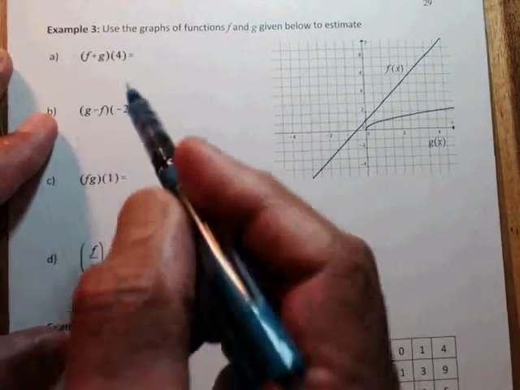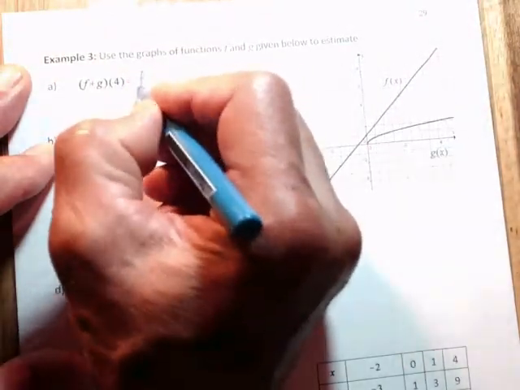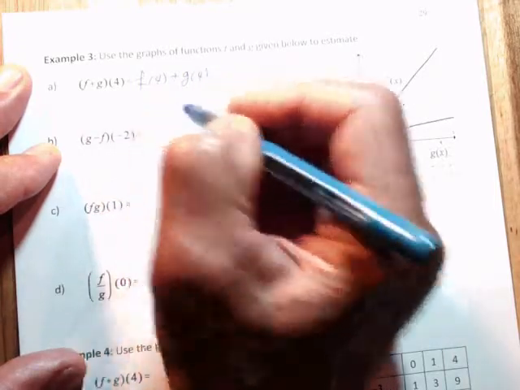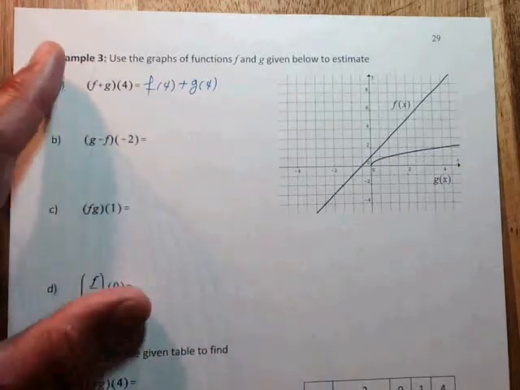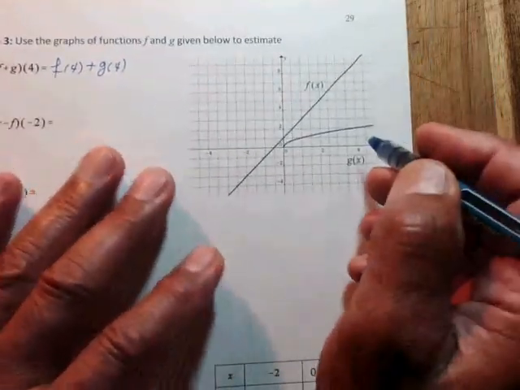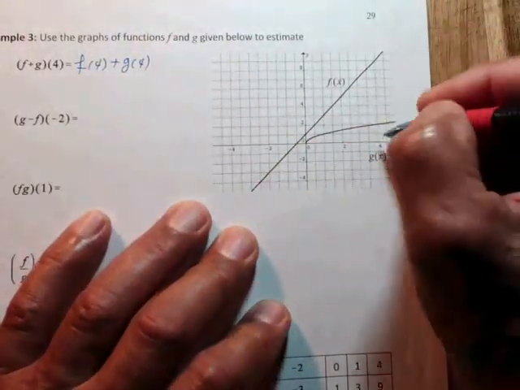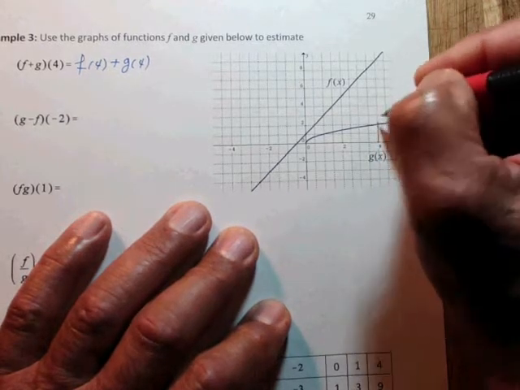Well, we continue by writing what this means. This means f of 4 plus g of 4. So I have to find f of 4 and g of 4 from the graph. For f of 4, this is function f. I start at 4 and go all the way up.